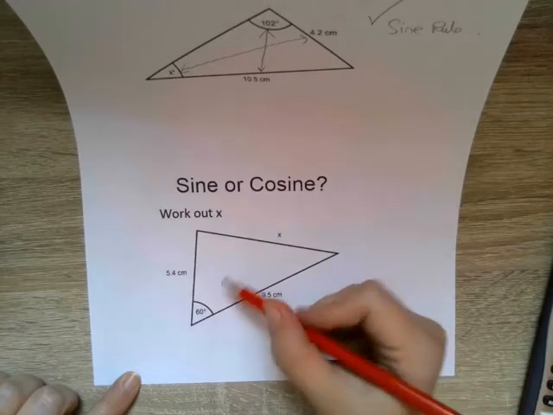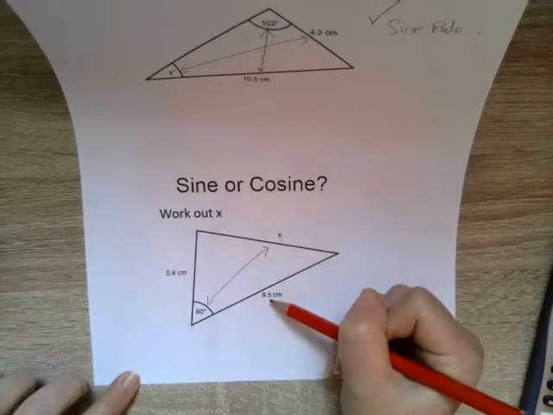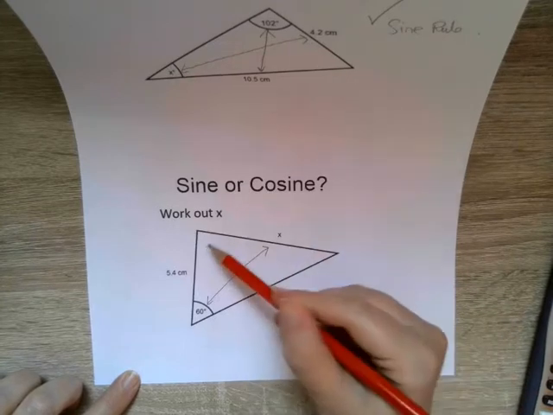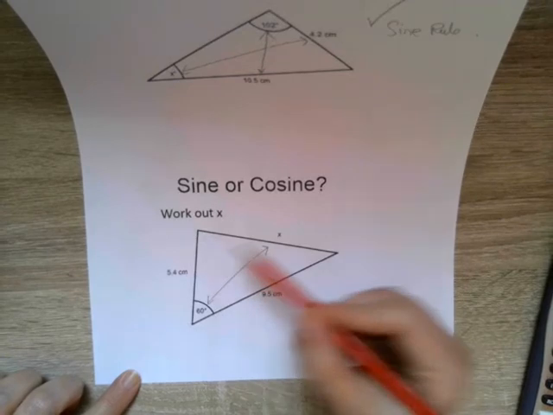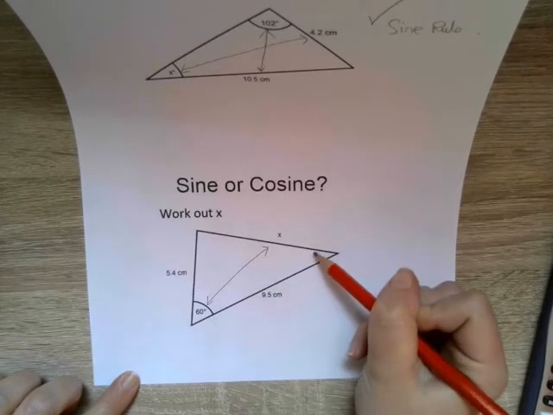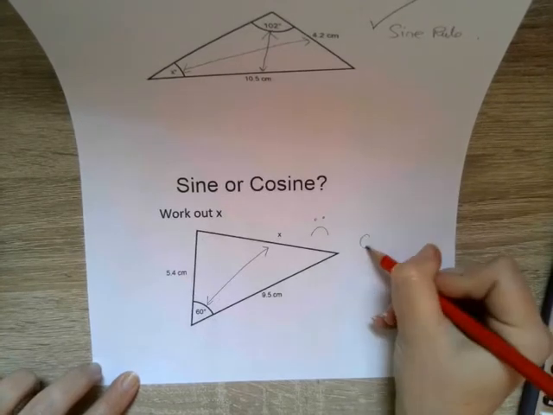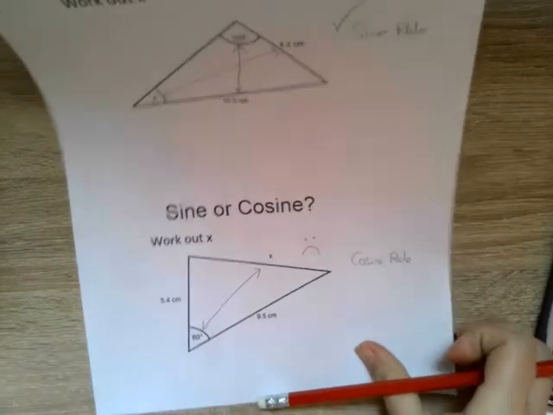Right, next one. So again, pause the video, have a think, sine or cosine. So this one, we've got the angle opposite here, so that's one matching pair. This one is opposite an angle that we don't know, so that doesn't work. There's no way to work out that angle because we don't know that one here. And this side is opposite here. Again, there's no way to work out that angle, so that's only got one opposite pair, so that's going to be cosine rule.